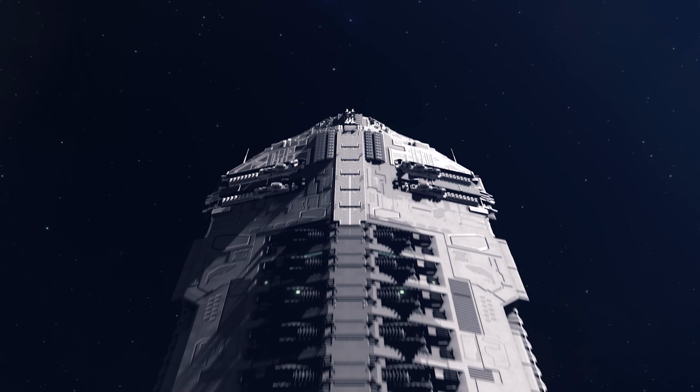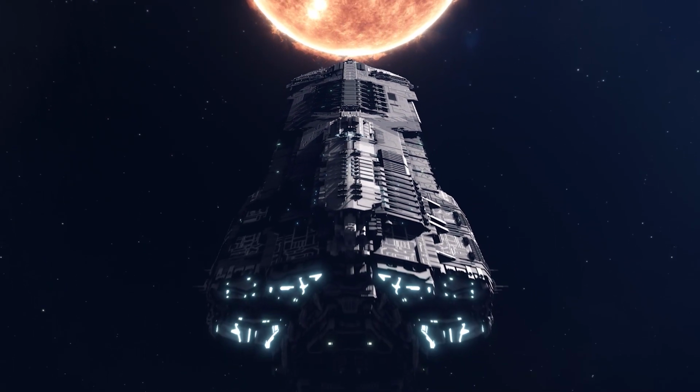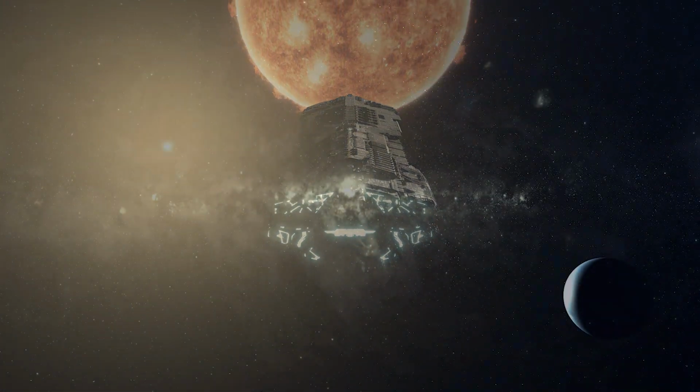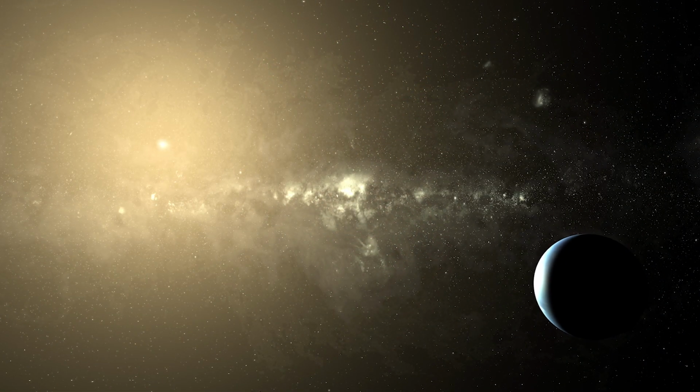By investing in robust infrastructure, enhancing our understanding of space weather, and fostering international cooperation, we can build a more resilient civilization capable of weathering the cosmic storms that lie ahead.